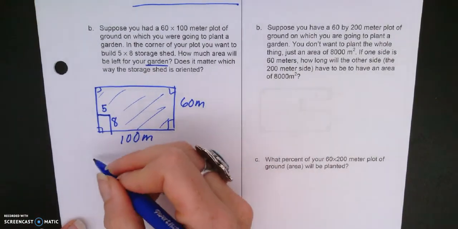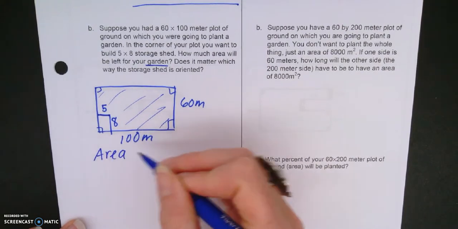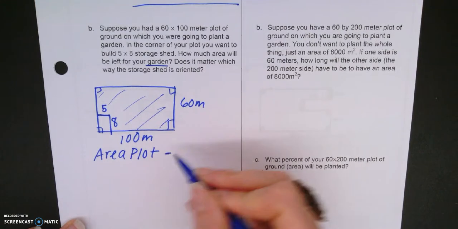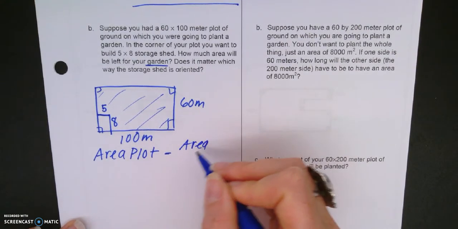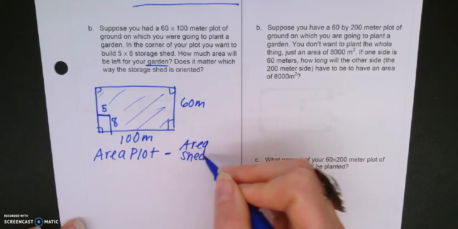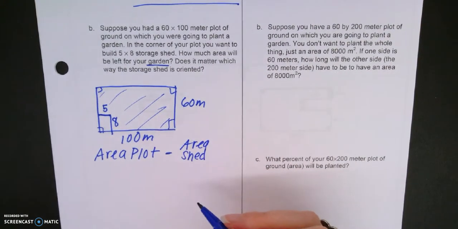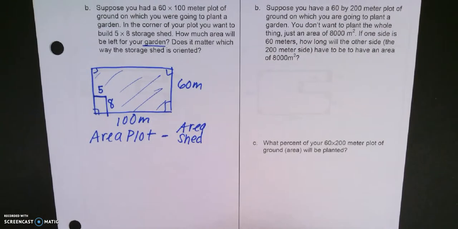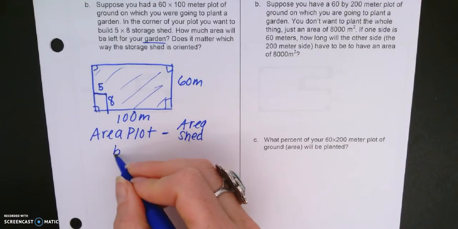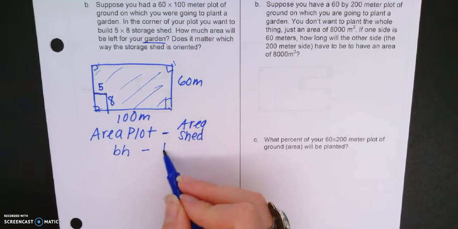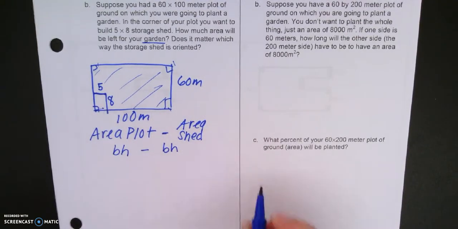Well, we're going to take the area of the entire plot of land, subtract the area the little shed takes up, and that will end up being how much land we can plant for our garden. So now we have to take our base times height of our whole plot and subtract the base times height of the shed.